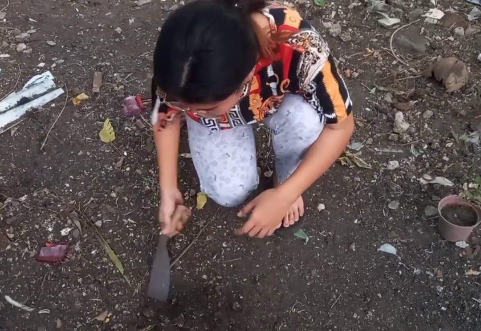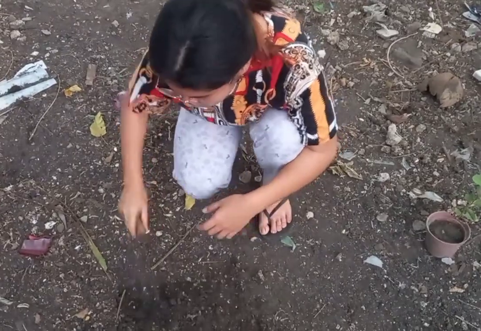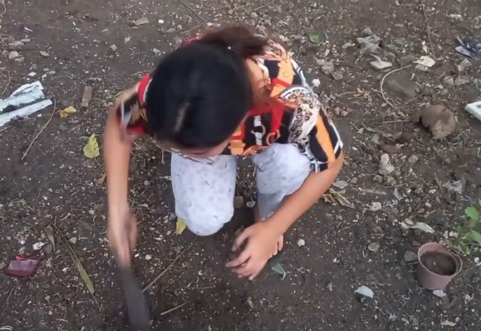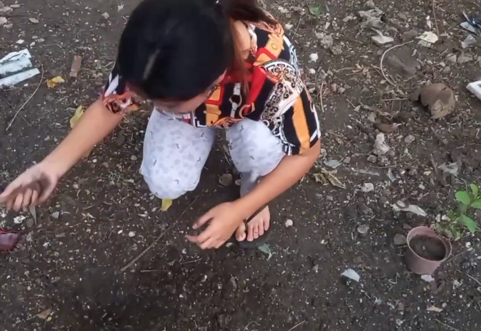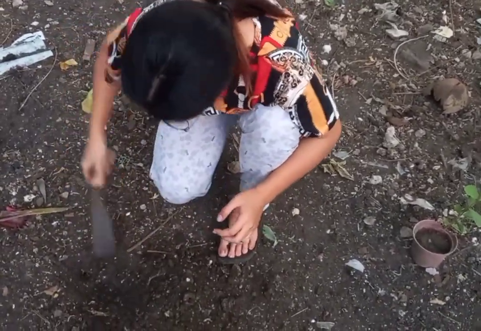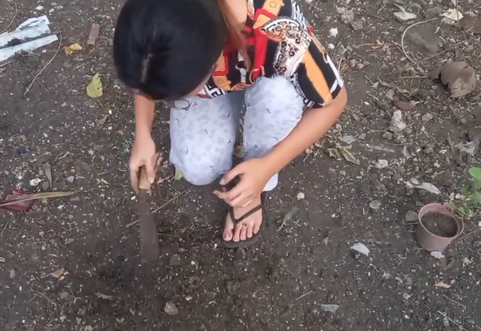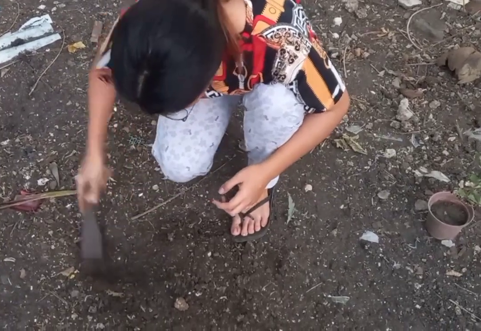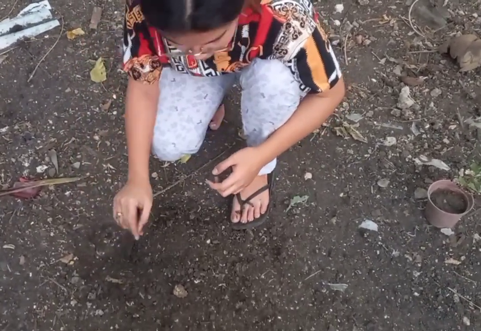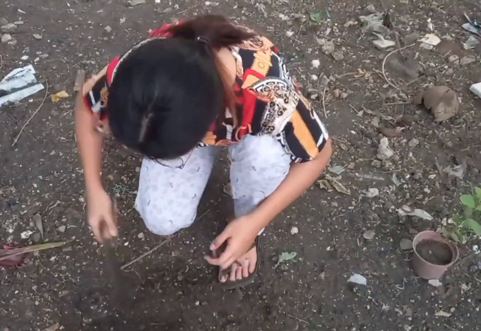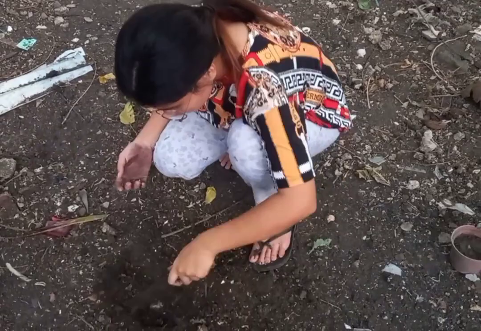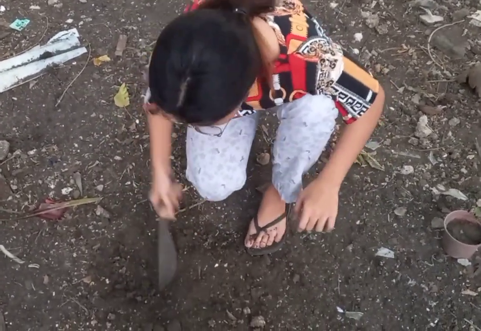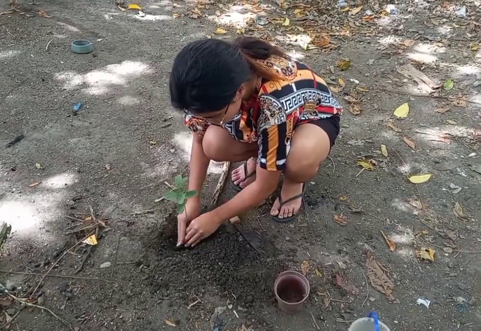Just like the star apple tree, let's dig the soil to plant the guava tree. And after that, let's plant the seedling of the guava tree.